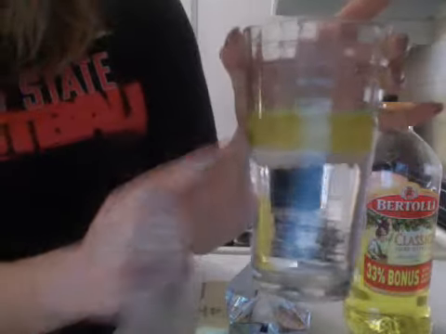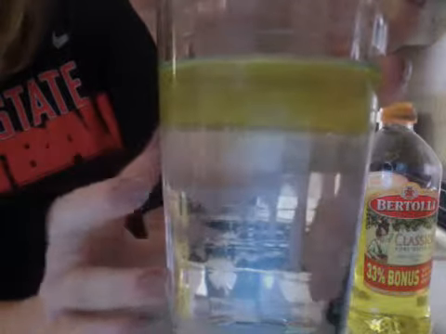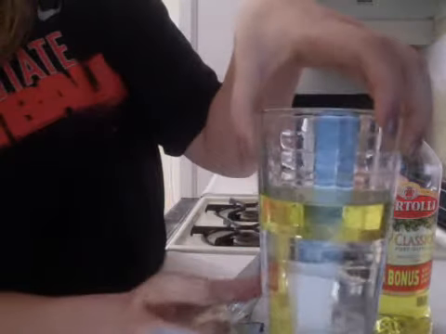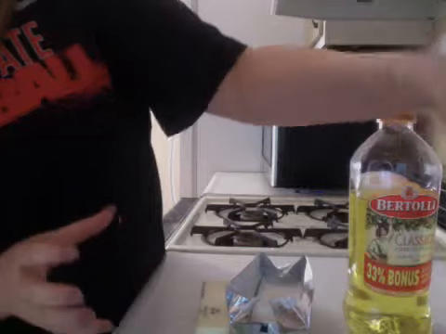So, right here, I have a substance that is olive oil and water. And if you look really closely, you can see there's almost like a membrane that's dividing the two of them, and that is the polar structure of the lipid that's causing that.